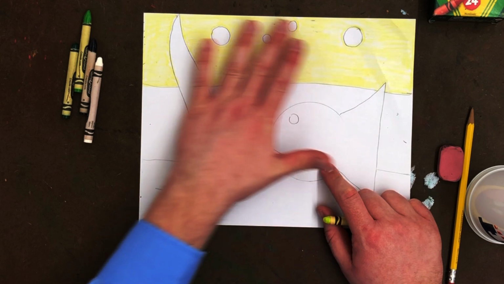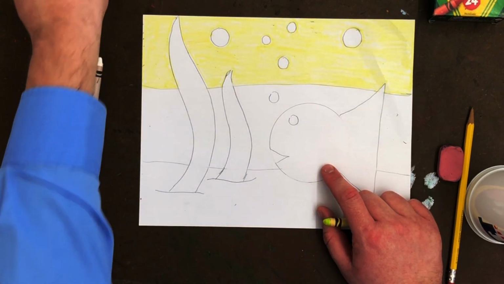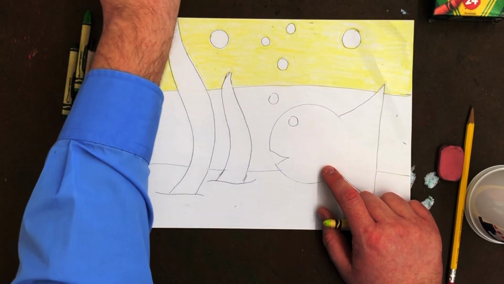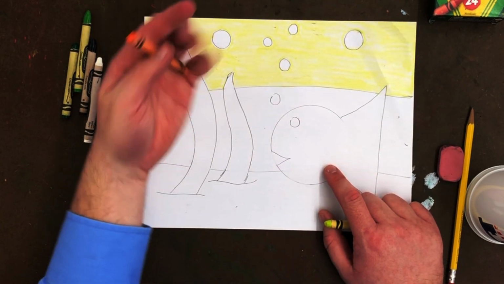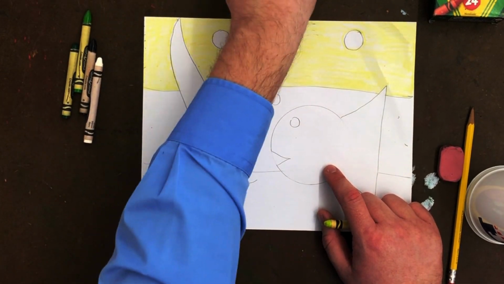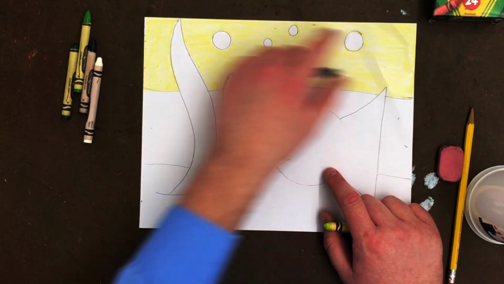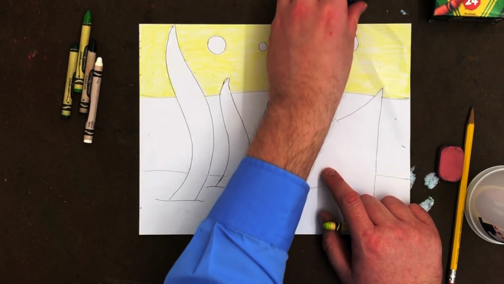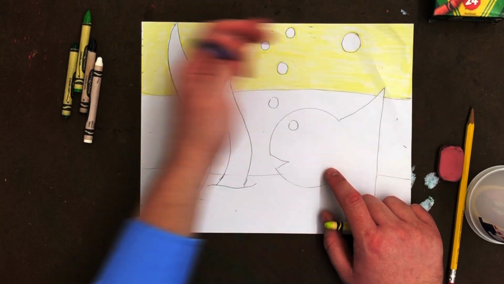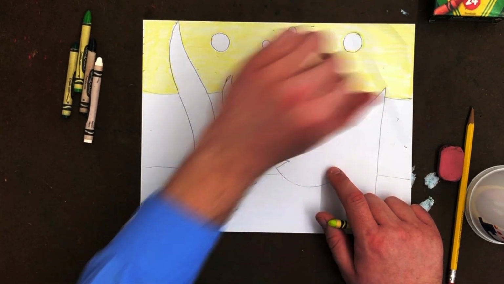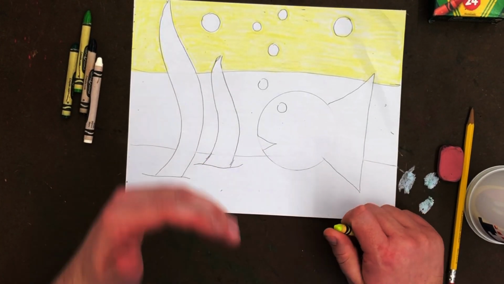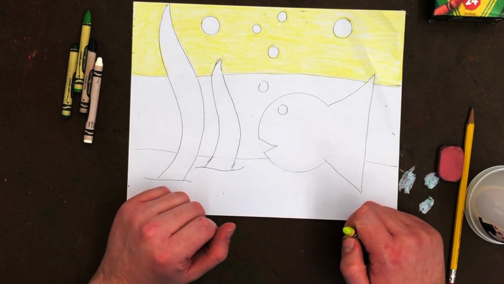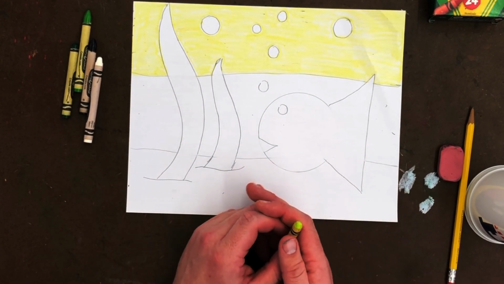Remember, it is the lightest version of your color. So if you were working the reds, your lightest would be the pink. If you're working the oranges, the lightest version would be this yellow-orange. If you were working the blues, your lightest version would be probably the blue-green. And if you're working the purples, then your lightest version would be the indigo, most likely. If you have a different brand, you may want to test them on the back just to be sure that you're working lightest to darkest on certain things.